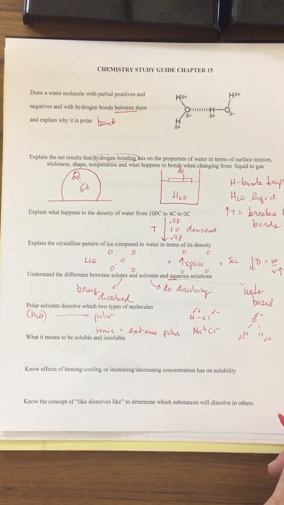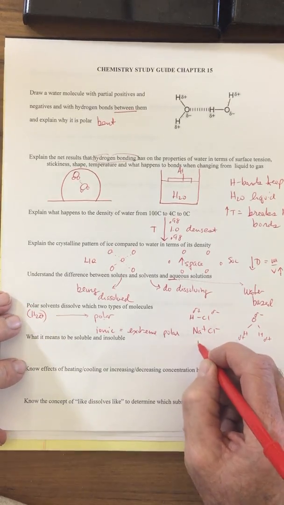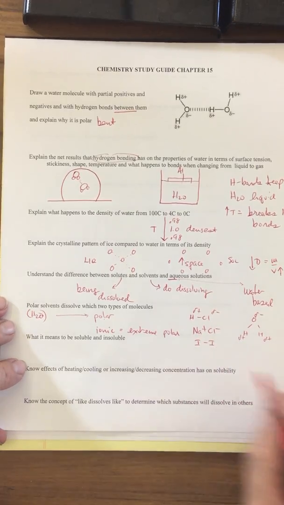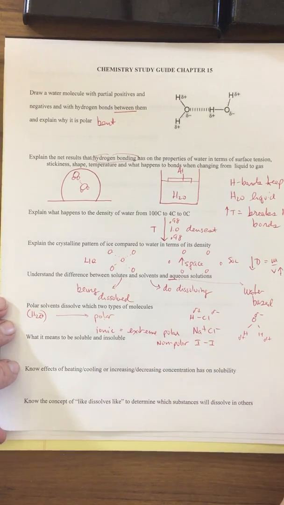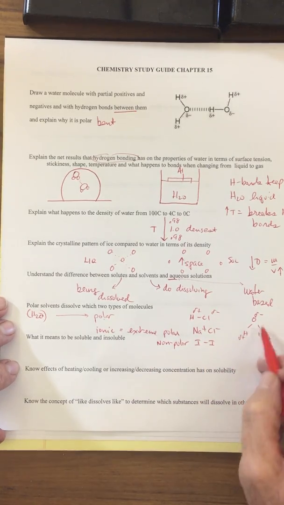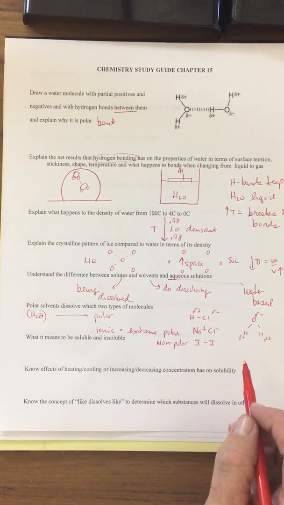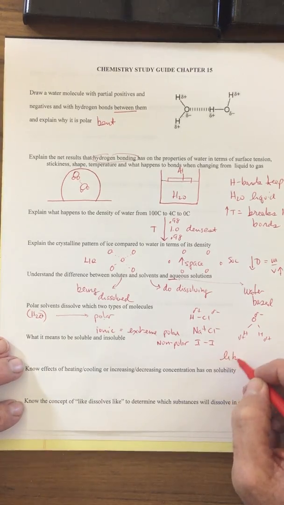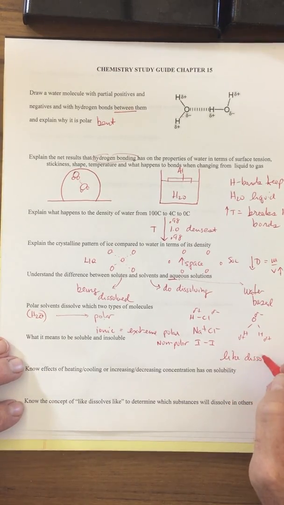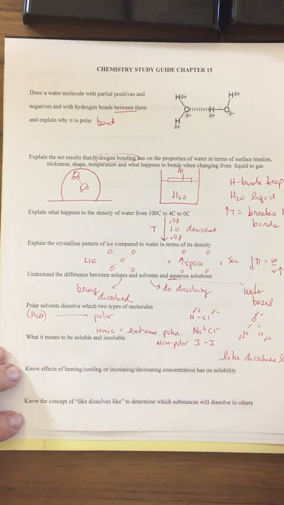But if you have something that is non-polar, like iodine, this will not react with the water because water has these charges. Iodine doesn't have those charges. Like dissolves like. So we need another nonpolar substance to dissolve the iodine.